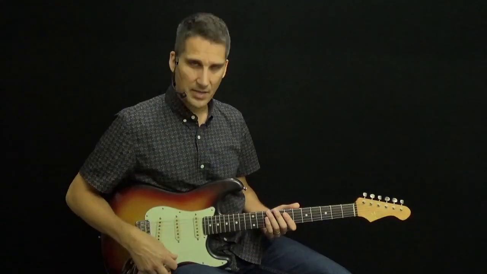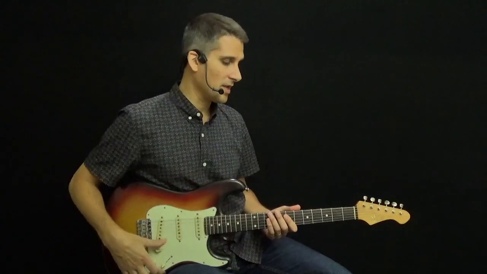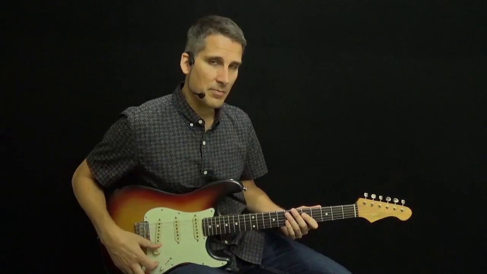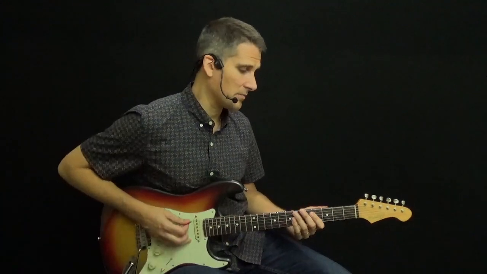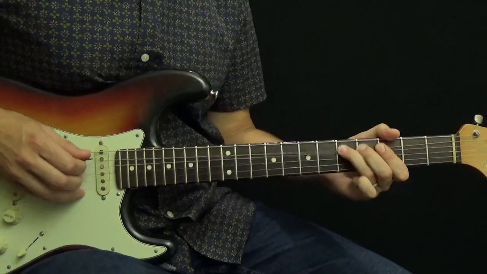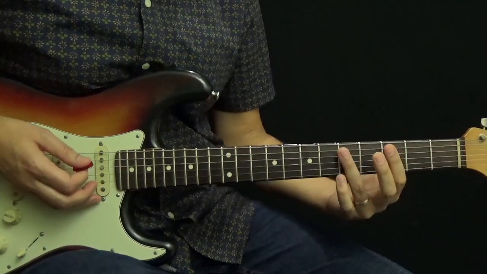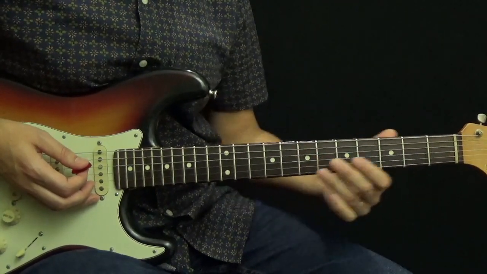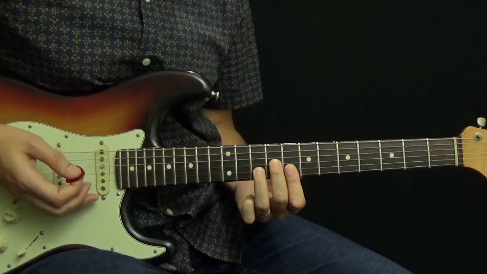Let me keep using these same patterns, but let me switch to the relative C major. And let's think about the guitar solo in Let It Be by the Beatles. It uses a little bit of pattern 5, then it shifts into pattern 1, and it also slides up into pattern 2.